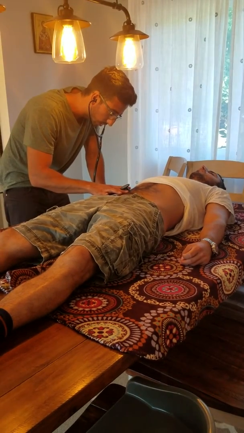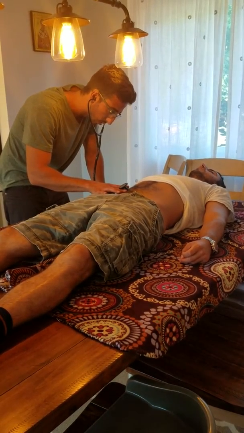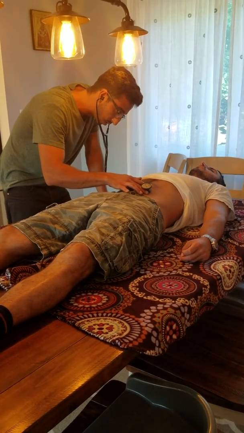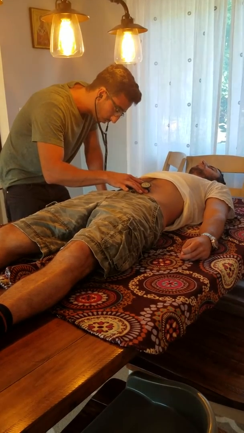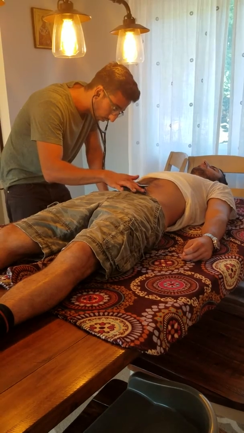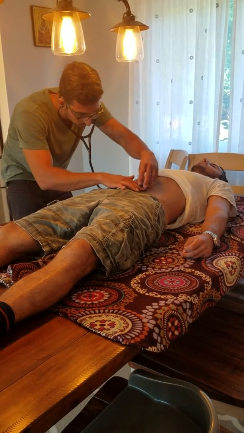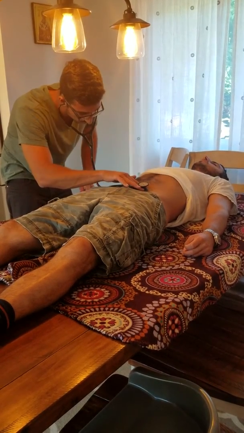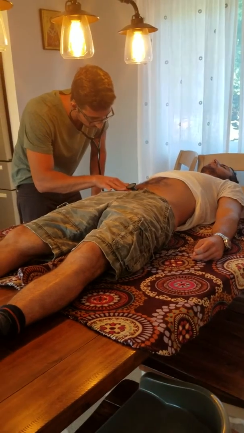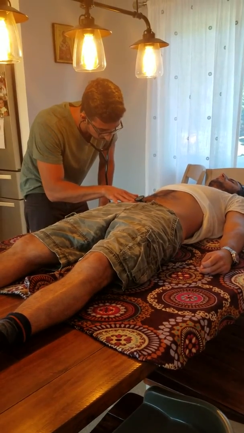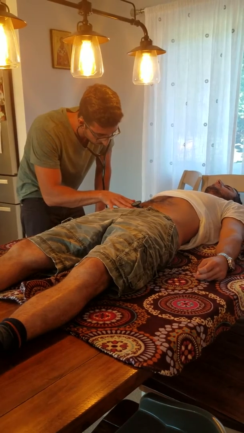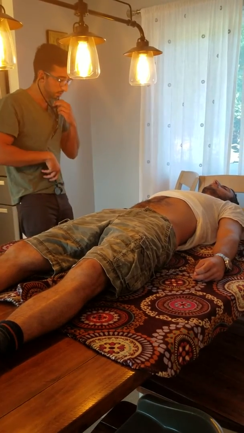Down to the iliac, and the femoral. No bruit present at this time.